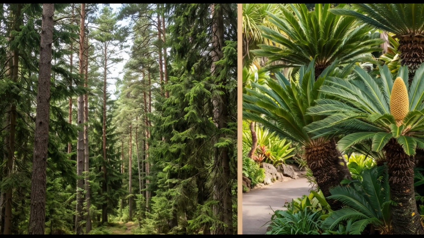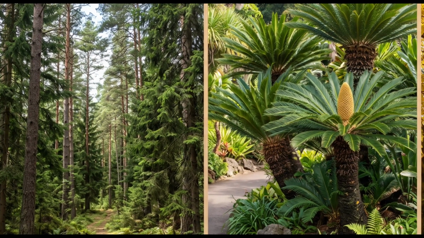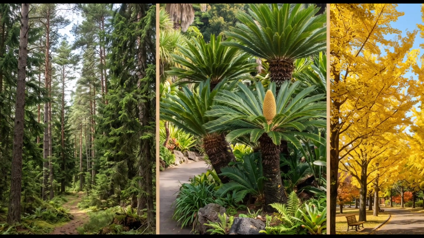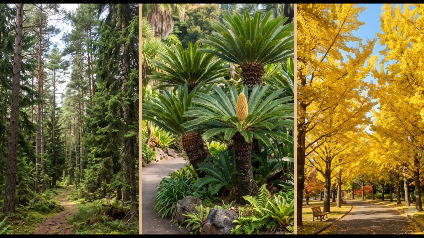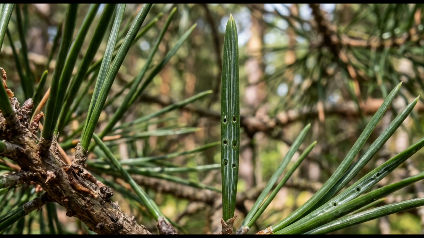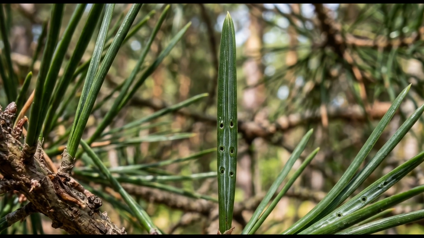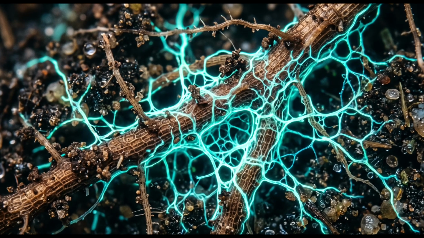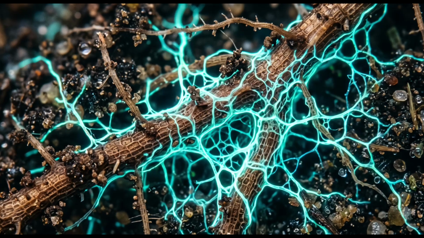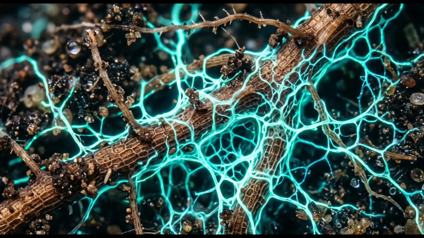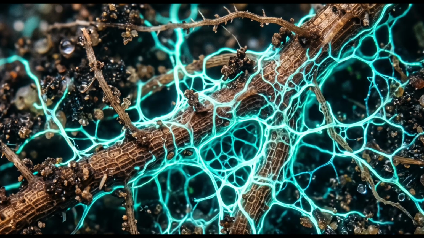This group includes the majestic conifers, cycads, and ginkgos. They are built for survival. Their needle-like leaves, thick cuticles, and sunken stomata reduce water loss. Many even form partnerships, like Pinus, whose roots harbor mycorrhizal fungi to help absorb water and minerals.